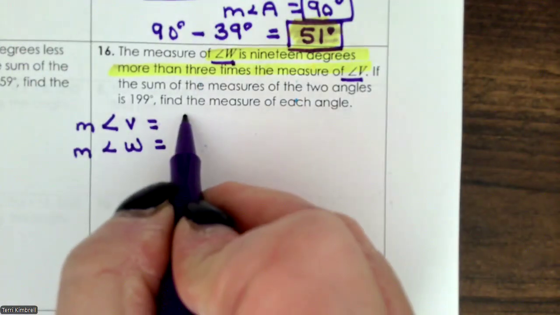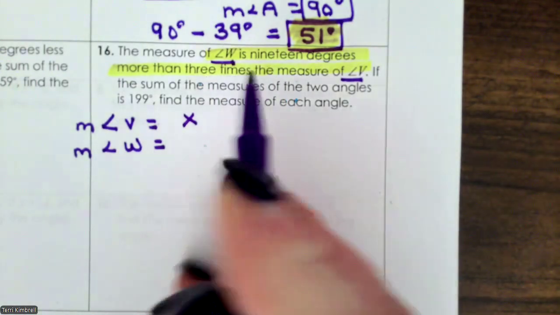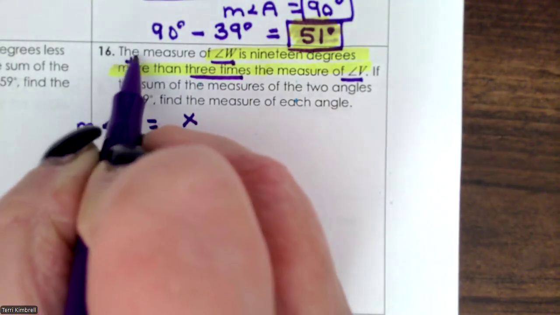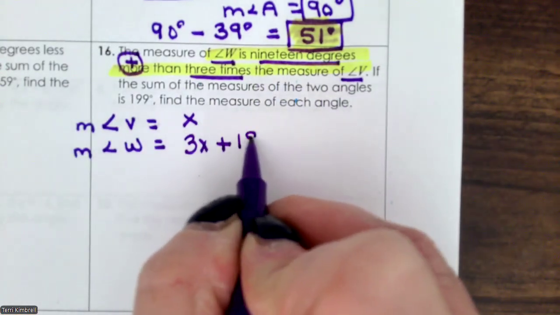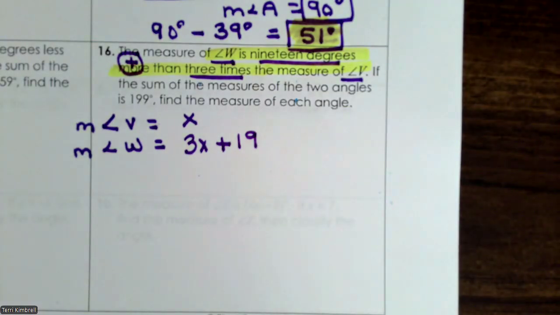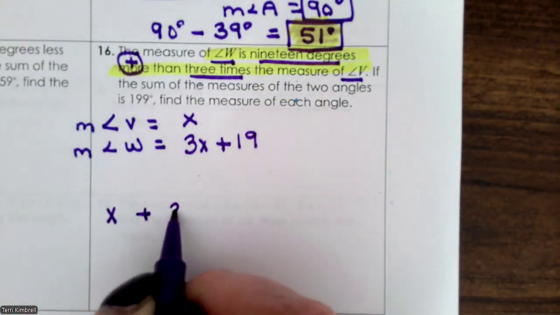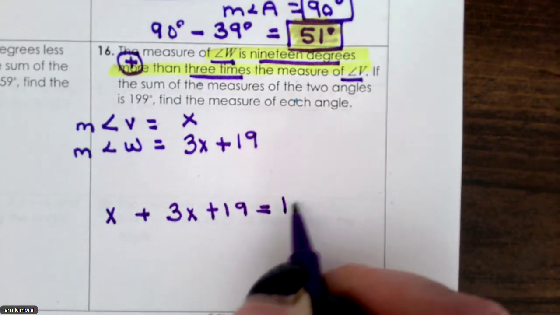So if I don't know V, I'm going to let it be x. So I have to do 3 times x. More than means that you add 19. Then once I have that written in algebra, I go to the next part where it says if the sum of the measures of the two angles. So I'm going to take the first angle, I'm going to add it to the second angle, and it's supposed to equal 199.